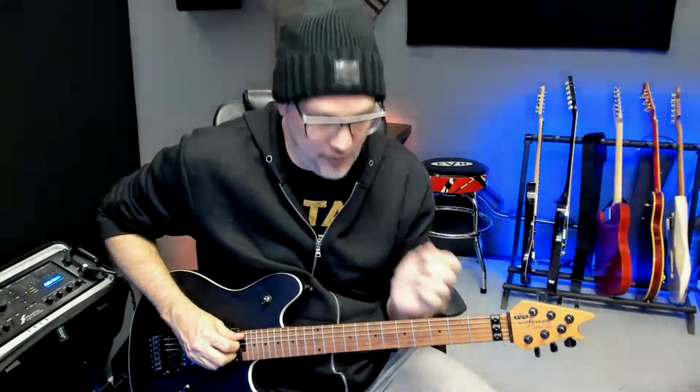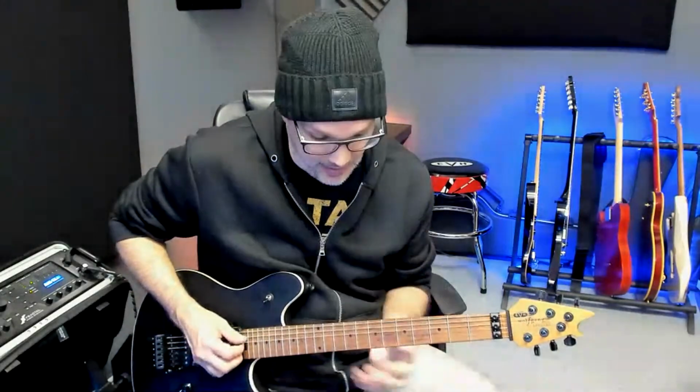Same with the fifth, and this is where you get the power chord. If you have a root and a fifth, they call it the perfect fifth, but there's something about the way that those two notes resonate together that sounds very even, very together. Okay?